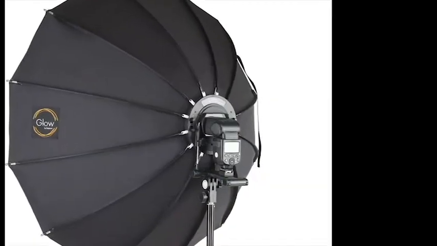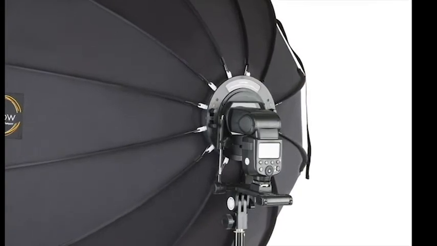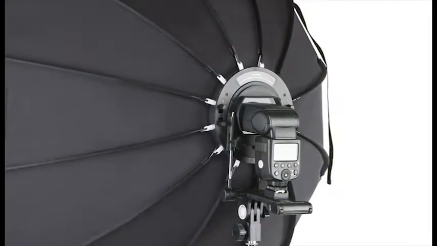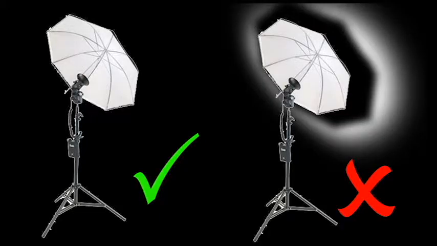Anytime you use the flash inside a softbox, you should always set it to the widest setting, and when using it with an umbrella, set it to the zoom setting which will fill the inside of the umbrella without letting light spill around the edges.